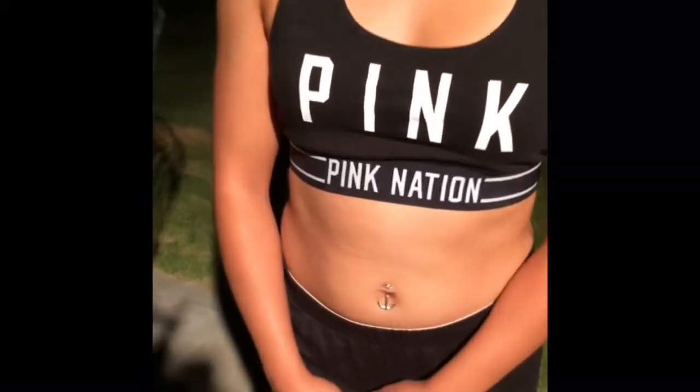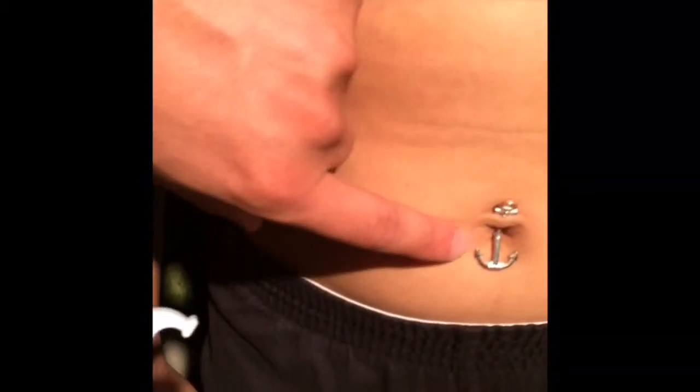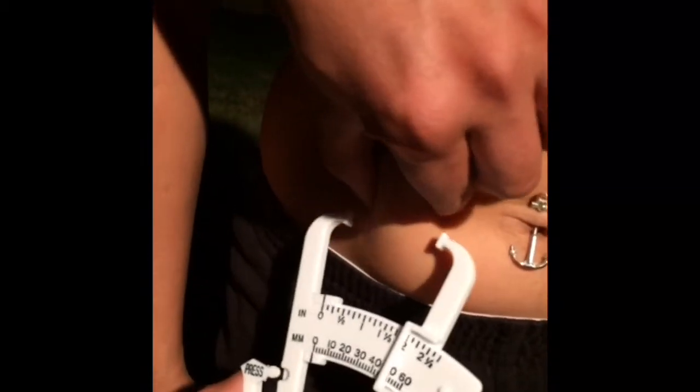The next fold is the abdominal fold, and this will be a vertical fold. Pinch the client on the right side of their body 2 inches away from their belly button.